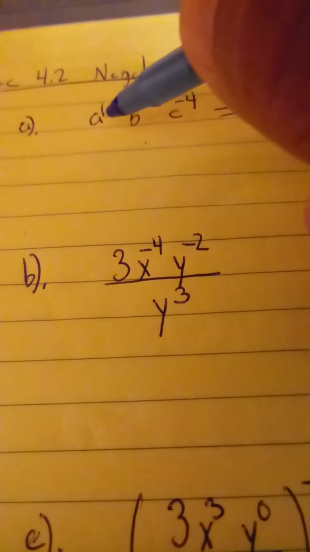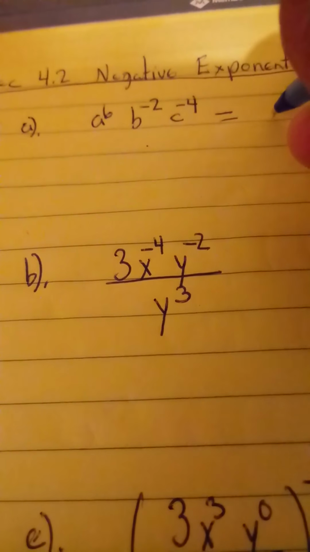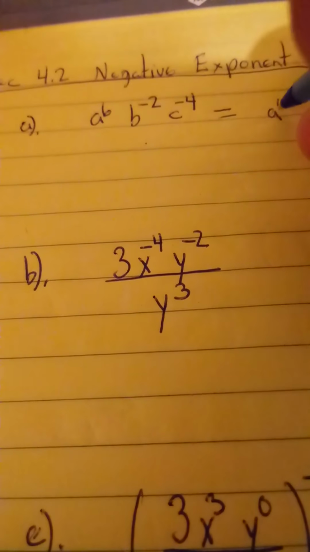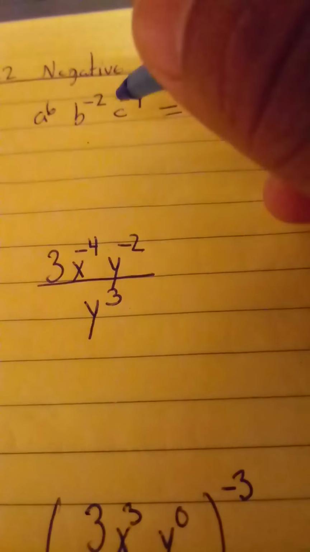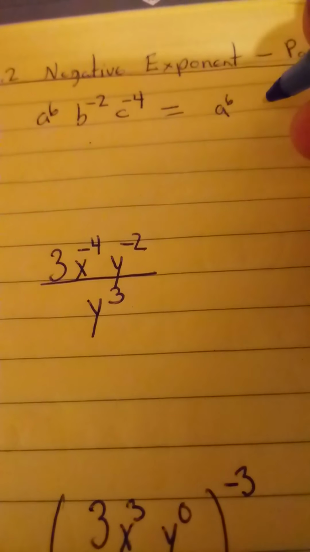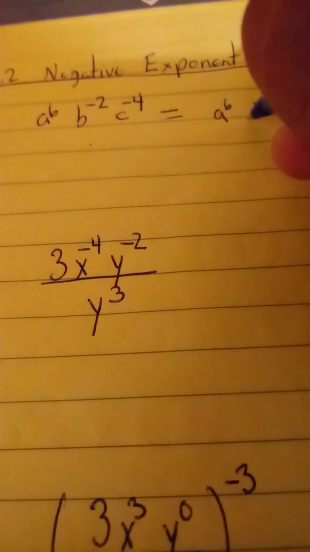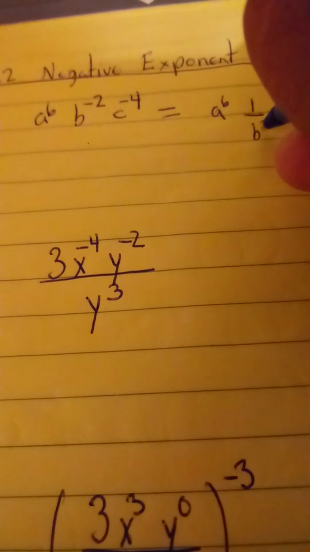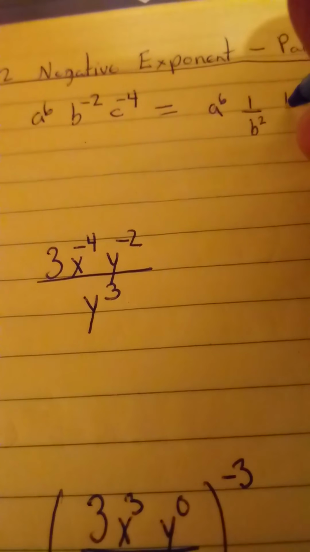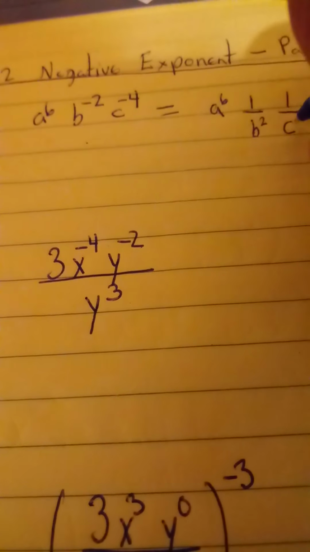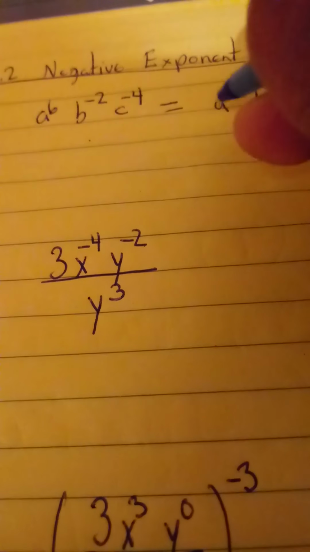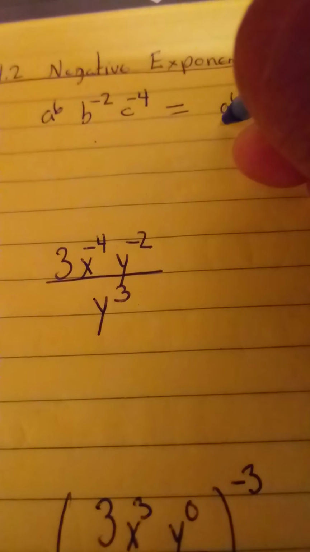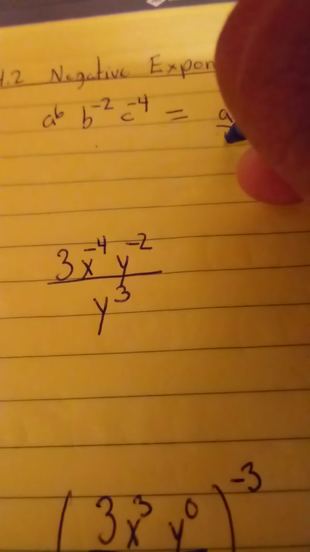They're all different. So the a to the 6 is positive, so it's going to stay like that. And we're going to apply the negative exponent rule for b and c. So this will now be 1 over b squared and 1 over c to the fourth. Now, since you have them in fractional form here, we're going to have to change the a into a fractional form. So we put a 1 in there.